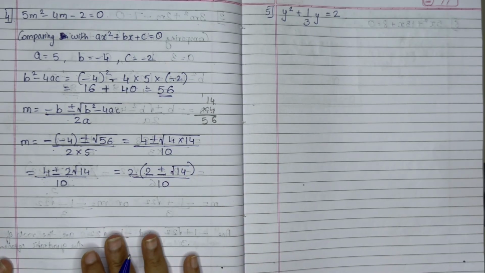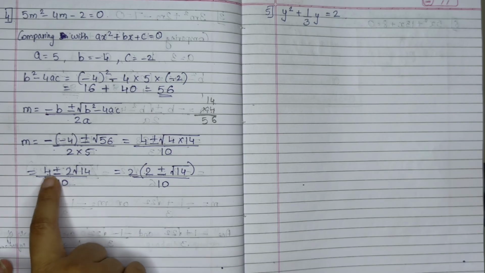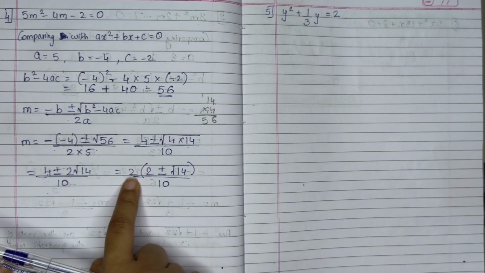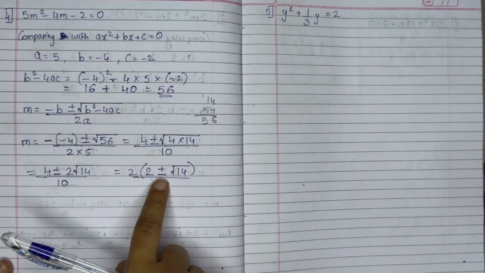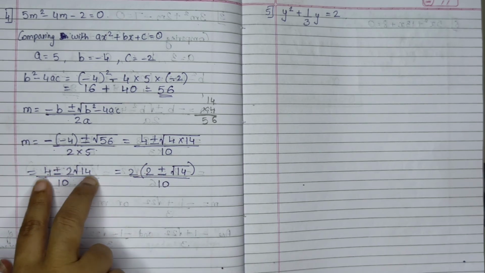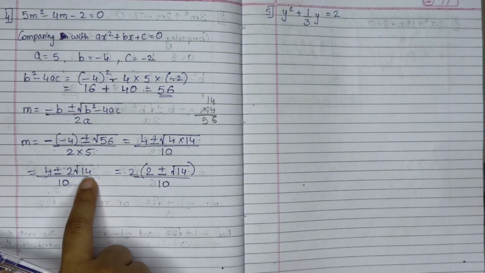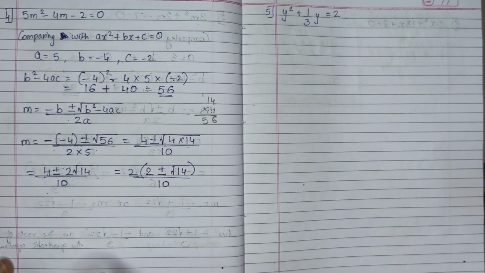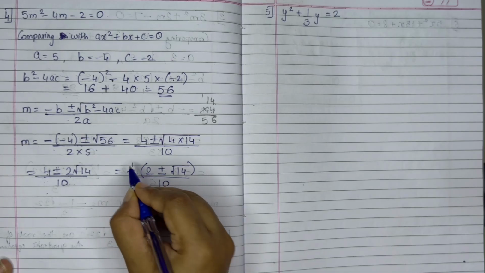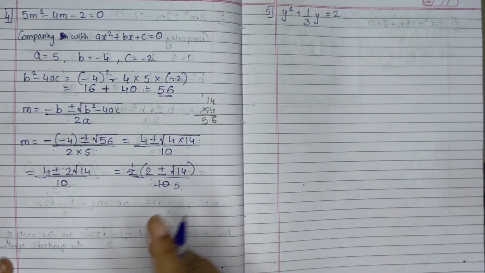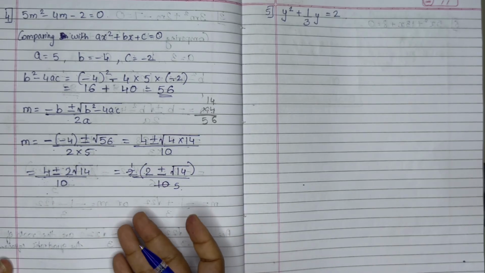Understood? See again I'm explaining. Here 2 is common on both the sides. So you remove that 2 outside. 2 2s are 4 and plus minus as it is. On both the sides 2 was common. That 2 you removed outside. What is left over here? Only root 14 upon 10. Now we can reduce these numbers. 2 1s are 2 and 2 5s are 10. Understood? So we got the answer.